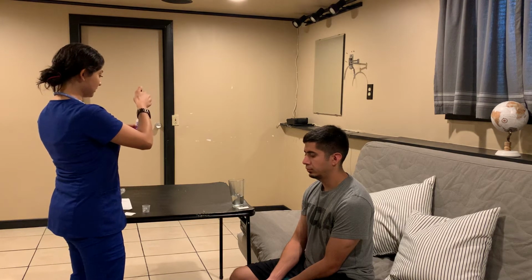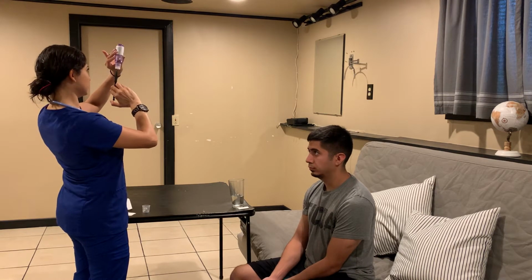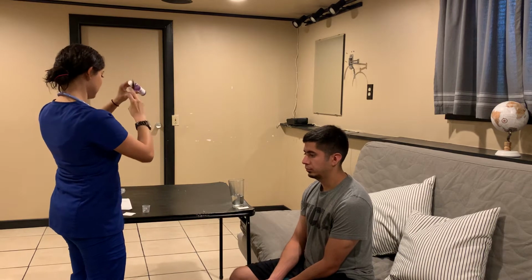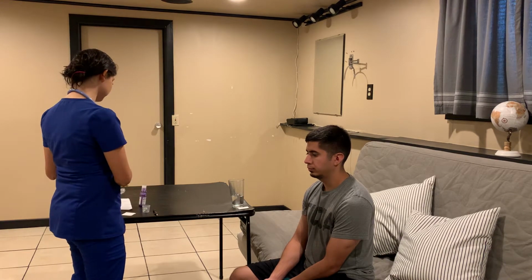Inject the air into my vial. Flip it over. Withdraw the 3 units. Alright. Cap my syringe again, 1 swoop. Put it down. Put all my stuff back in the Pyxis.